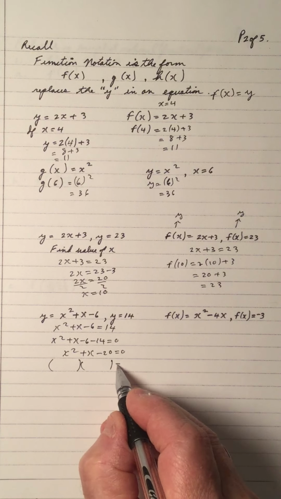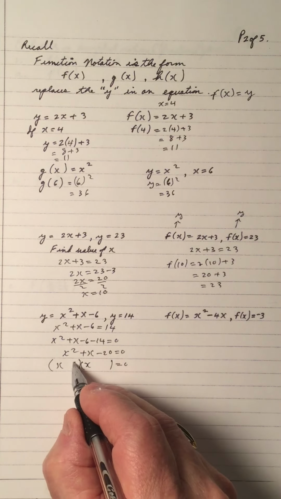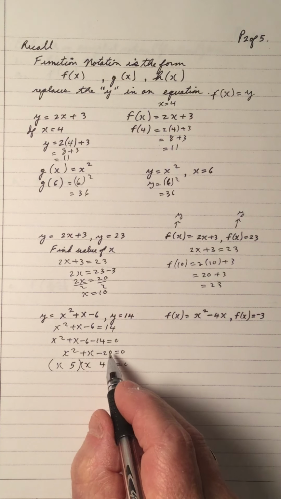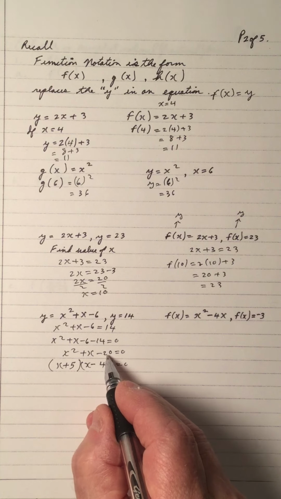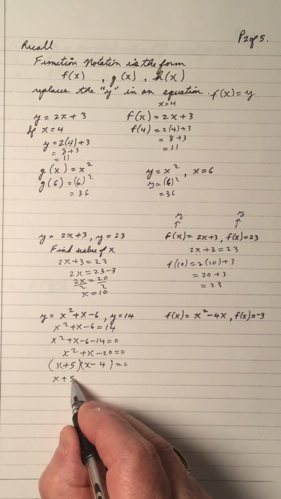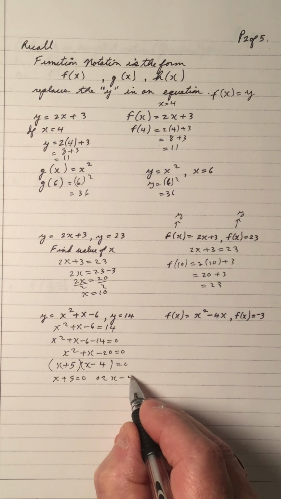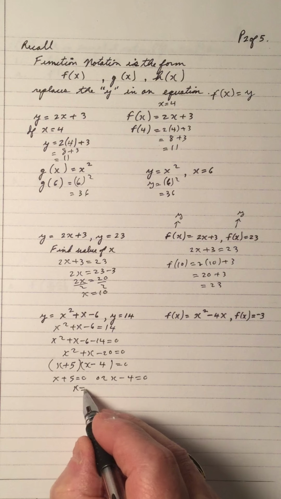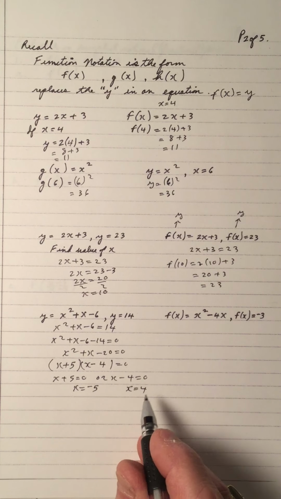Quadratic, two factors. x squared is x and x. Factors of 20 that give you 1 are 5 and 4. It has to be a positive 5, negative 4, so the product is negative 20 and the sum is 1. So x plus 5 equals 0, or x minus 4 equals 0. x is negative 5, x is 4.